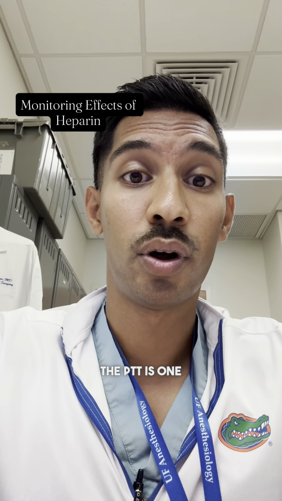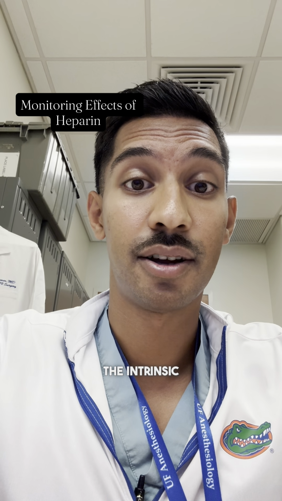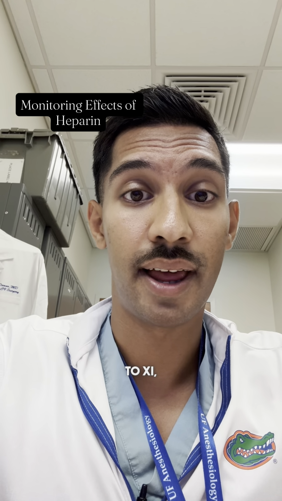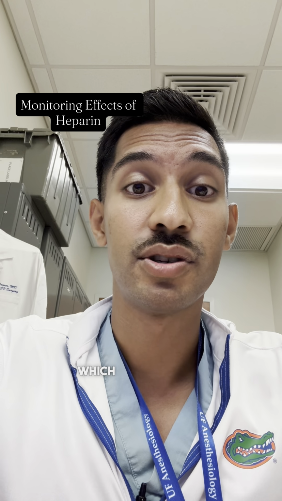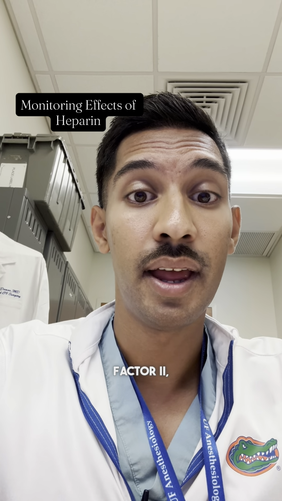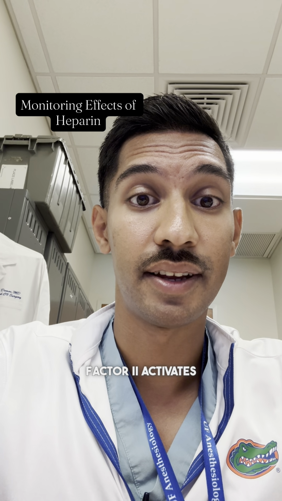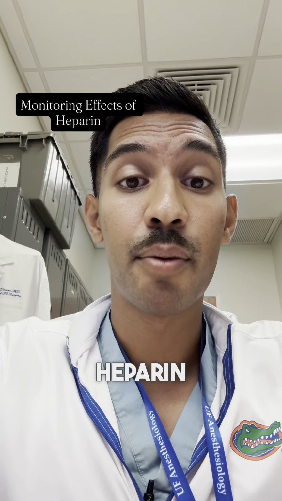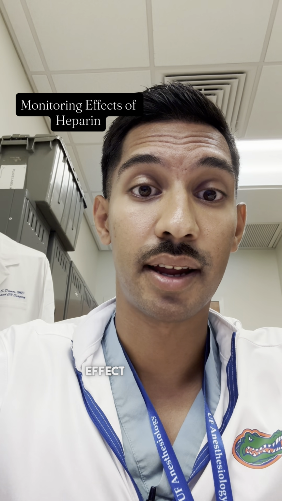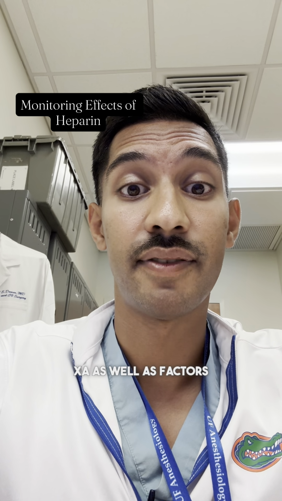The PTT is one way to evaluate the intrinsic coagulation cascade, which starts with factor 12 and then goes to 11 and then 9 and then 8, which then activates factor 10, which then activates factor 2, and then finally factor 2 activates factor 1, which is fibrin. Heparin itself acts on antithrombin, which has a direct effect on factors 10A as well as factors 2.